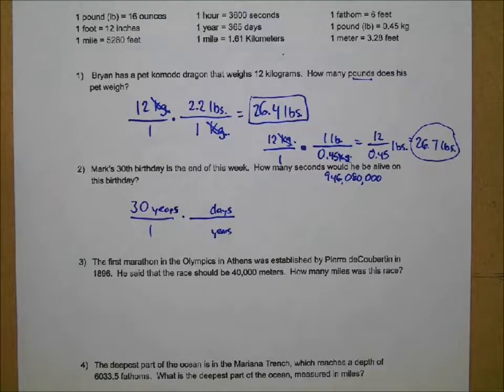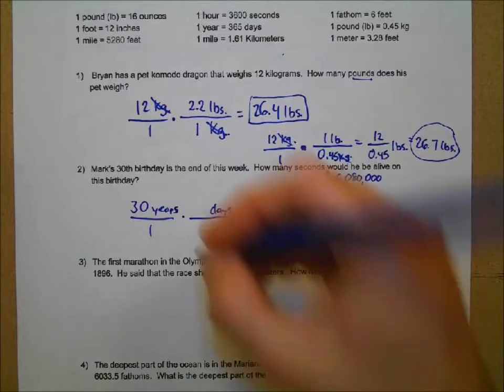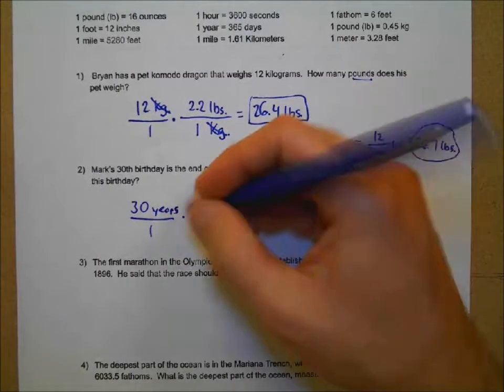Well, what I mean is like how many years is how many days. 1 year. Okay? So we'll say down here, 1 year is 365 days.